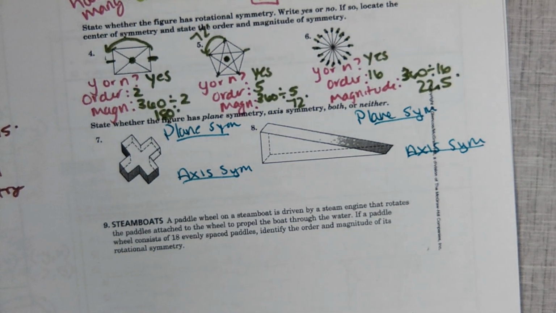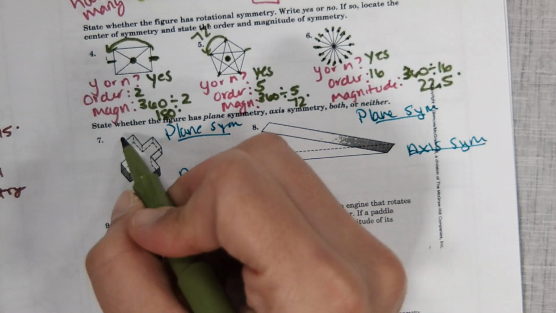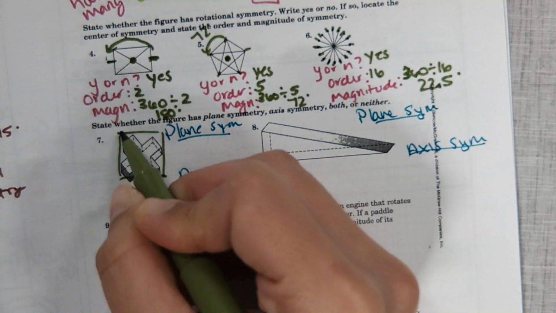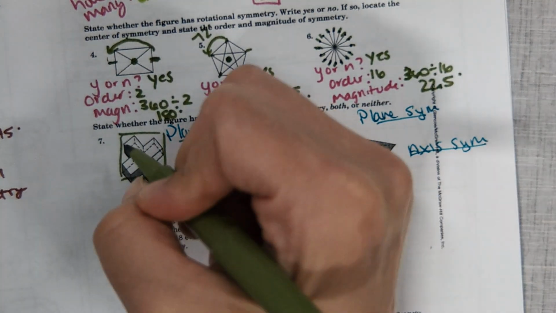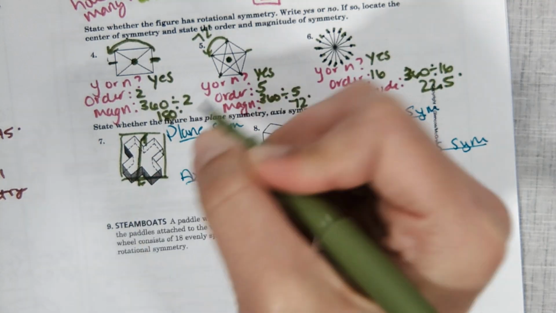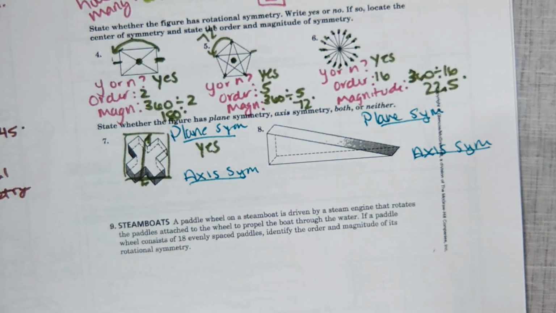Okay, so for number 7, could you slice this with a plane and it's the same on both sides? Yes, you could. You could slice it this way, and then you could also slice it this way and it would be the same on both sides. So yes to plane symmetry.